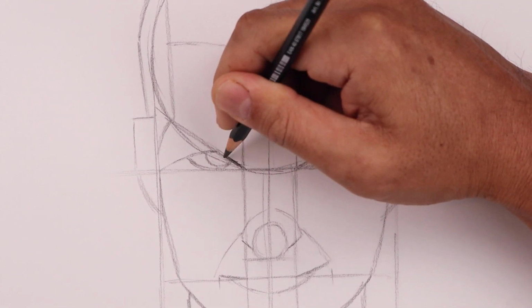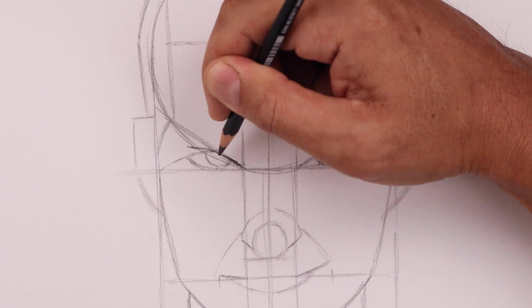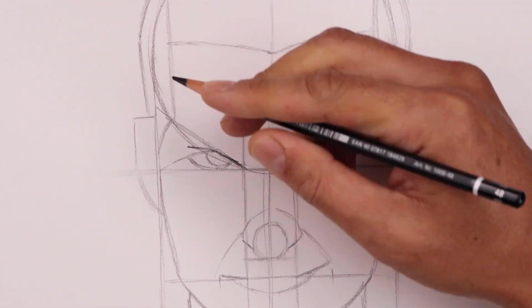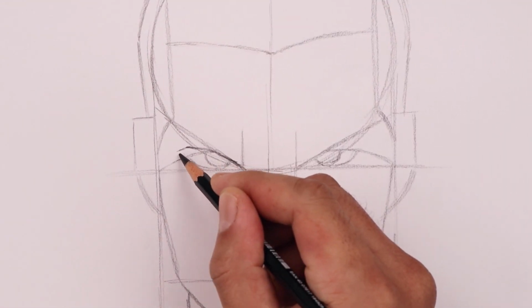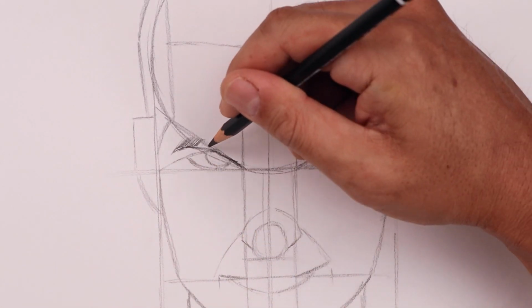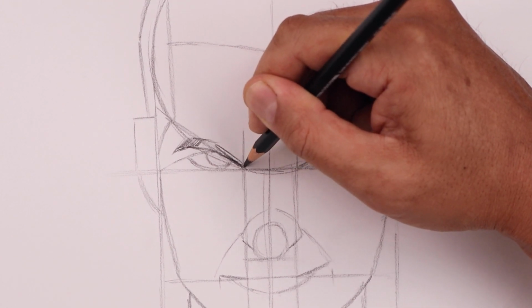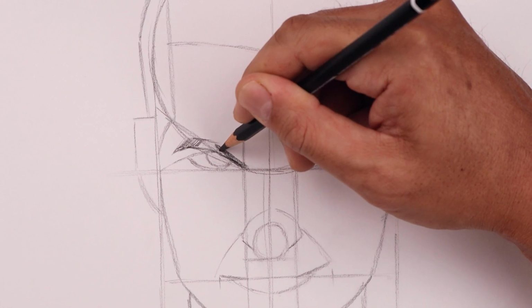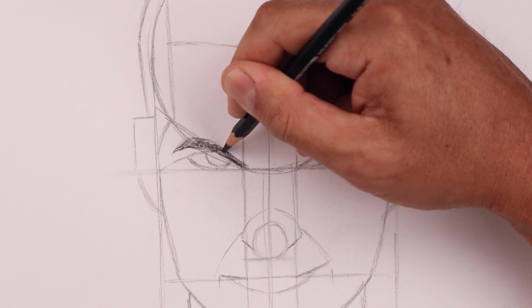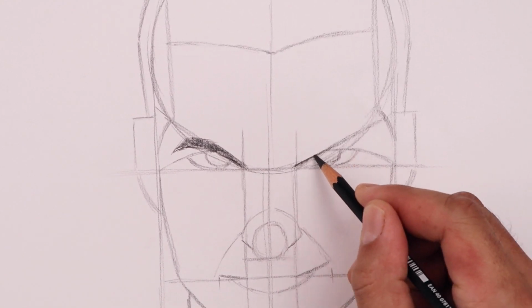Now that we have a rough sketch in place, we're going to go back in with the tip of our pencil and start refining the shape of the facial features, starting with the eyebrow. Just working our way around and then down. And just add some thickness along the top. And we'll just darken up the inside of the eyebrow. And we'll do the same thing on the right.